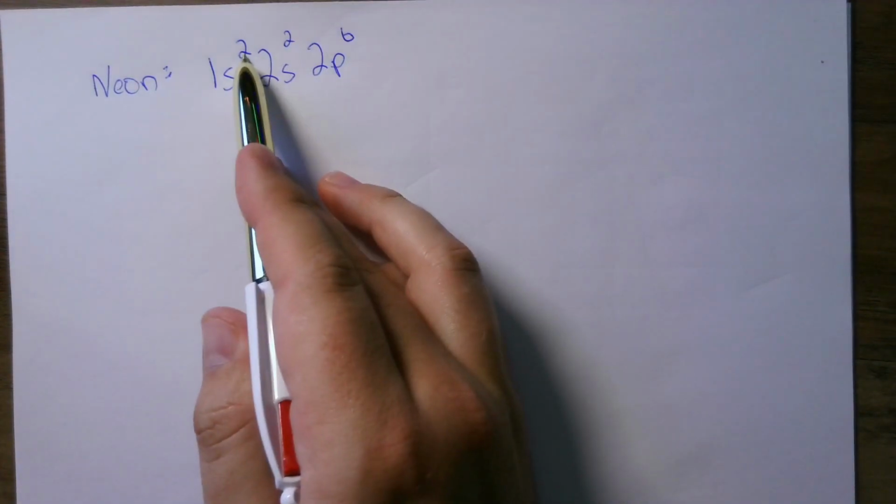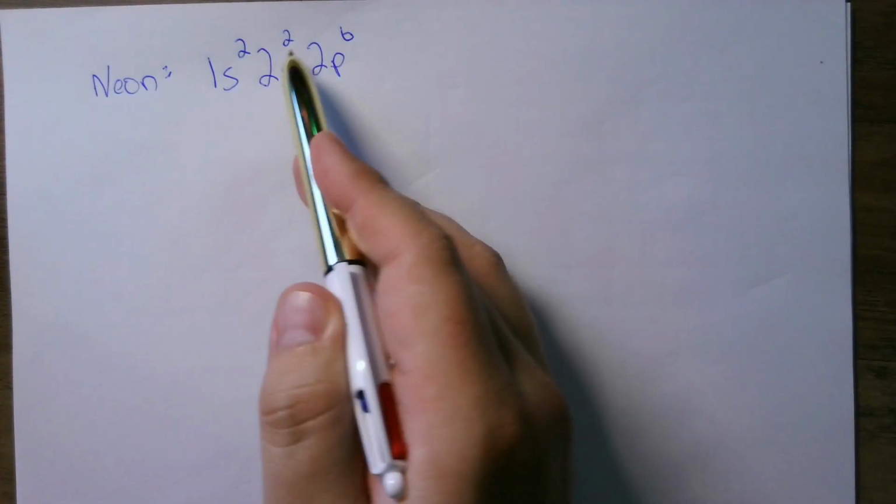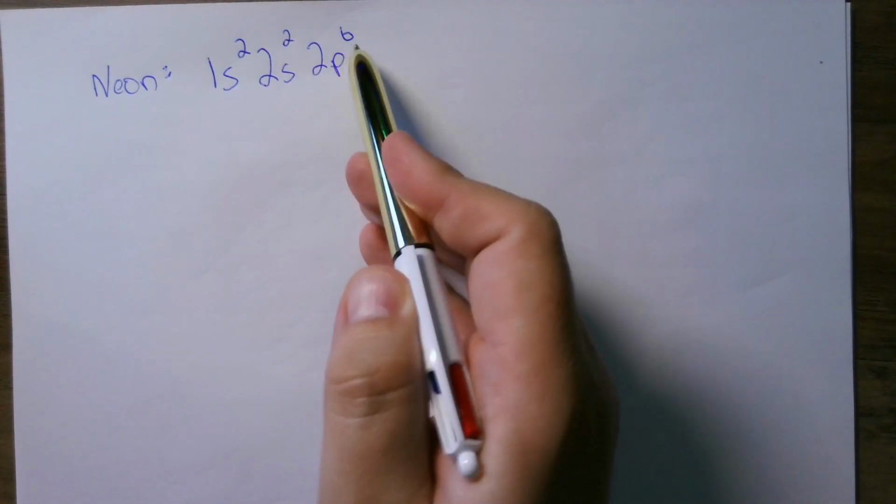It tells you its first 2 electrons are in the 1s orbital, its next 2 are in the 2s orbital, and it has 6 electrons in the 2p orbital. That's the answer.